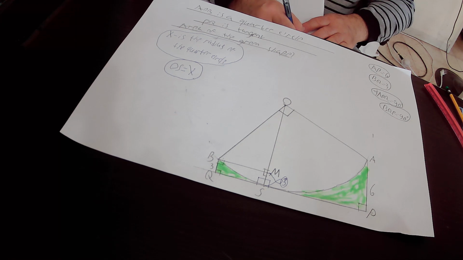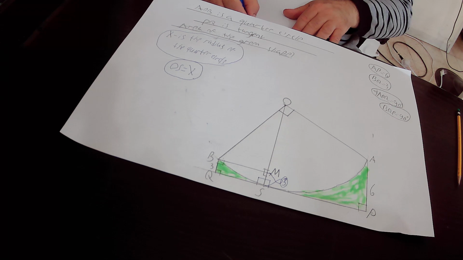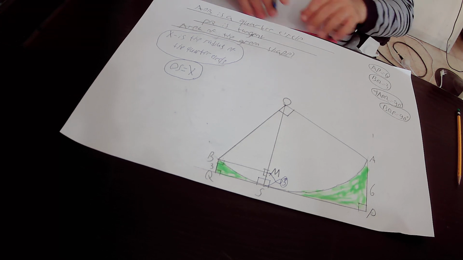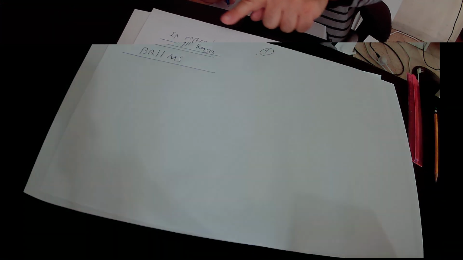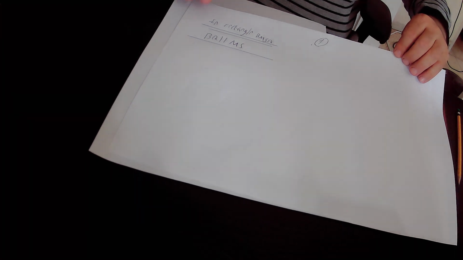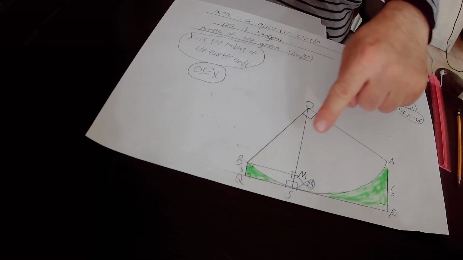In rectangle BMSQ, side BQ is parallel to the opposite side MS. So BQ is parallel to MS.